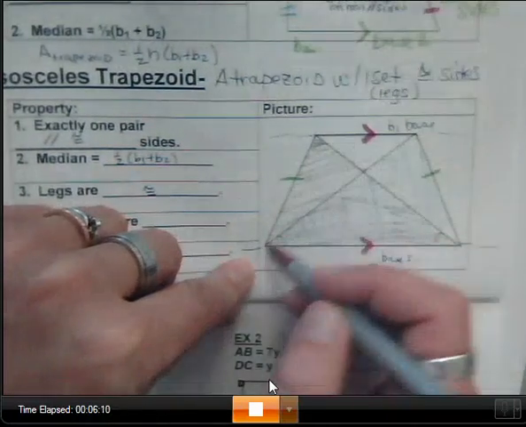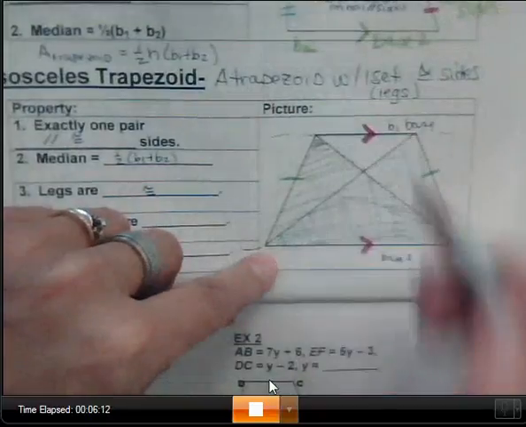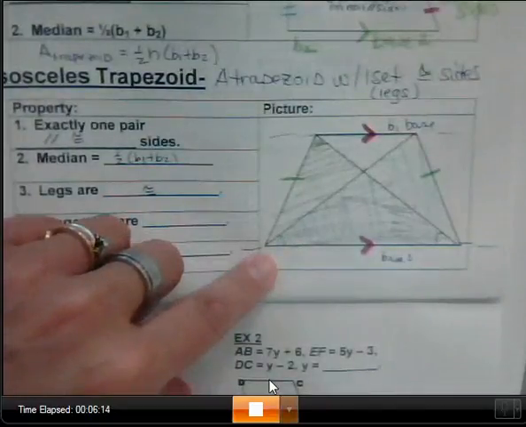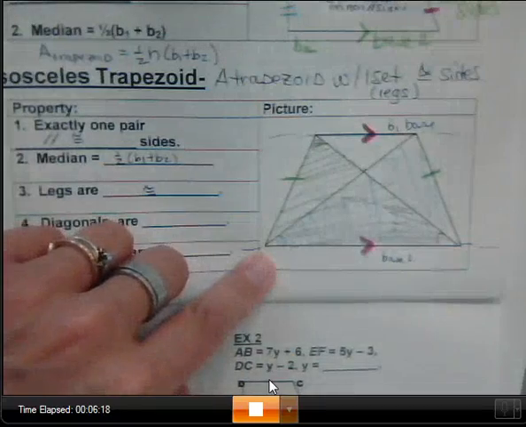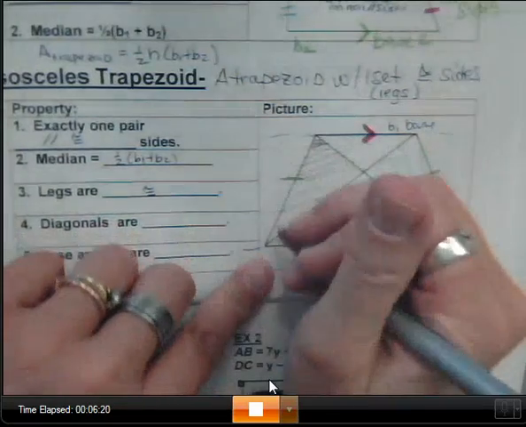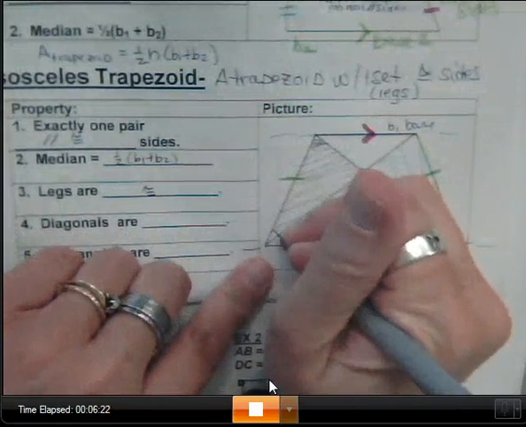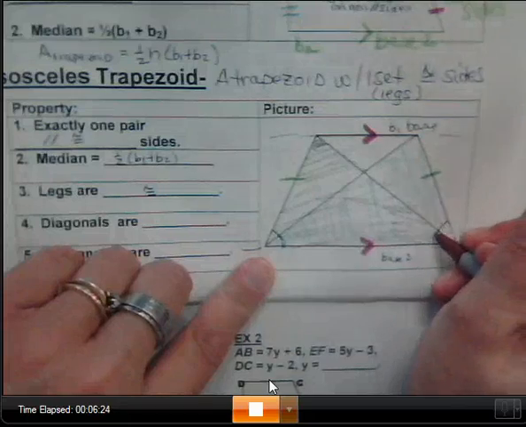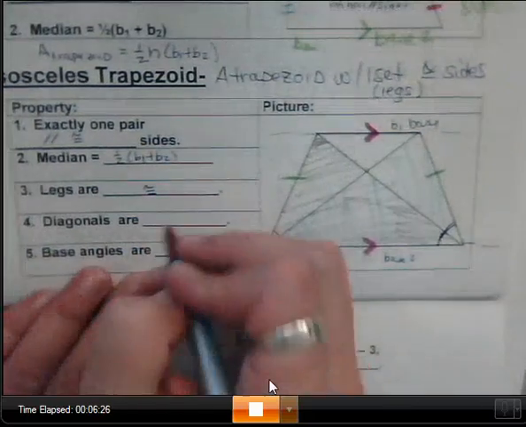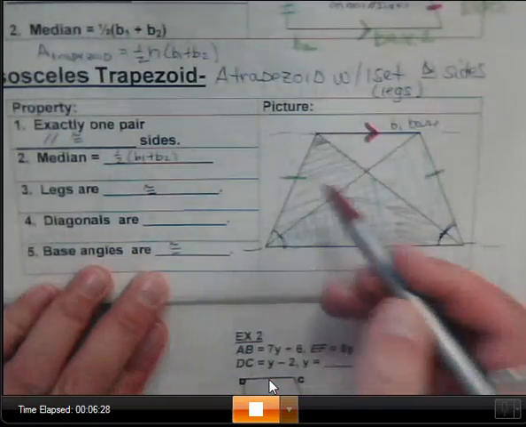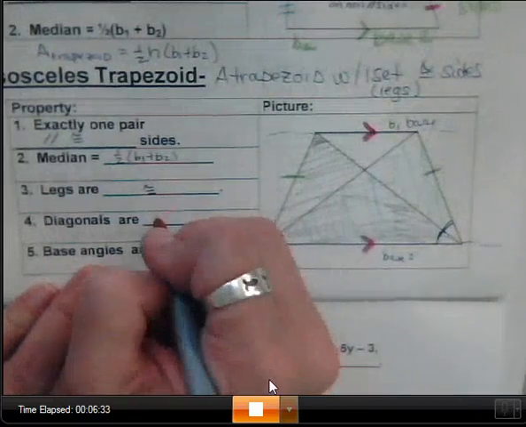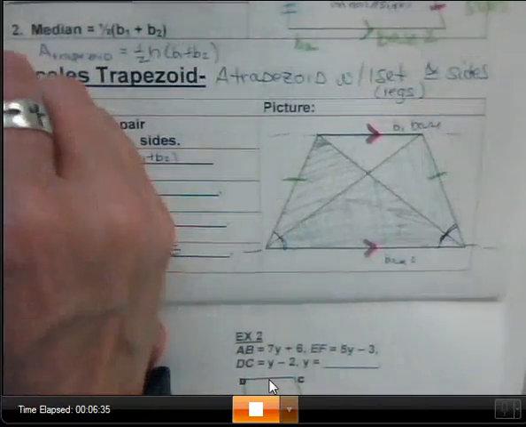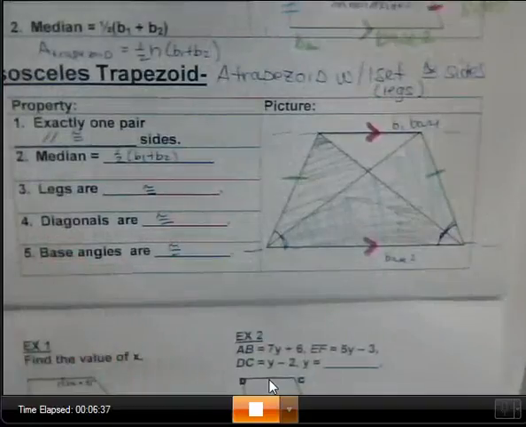There is your diagonal. And we got reflexive over the base. So we'll have to have our base angles in there. I was hoping we could prove it, but we're going to need those. So base angles are congruent. Then you would have side, angle, side. So the diagonals are congruent. That only works for an isosceles trapezoid.